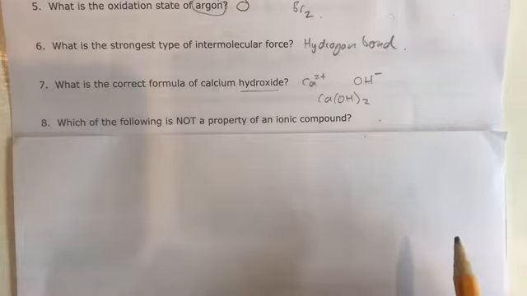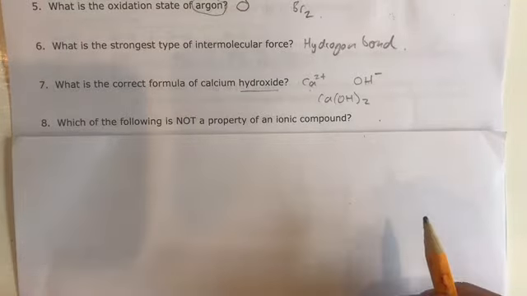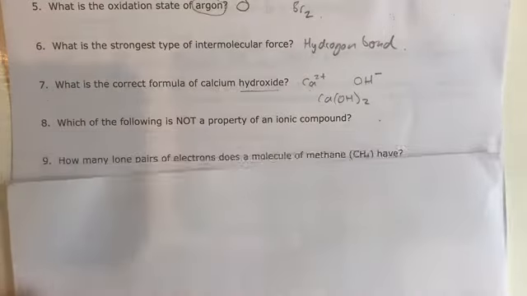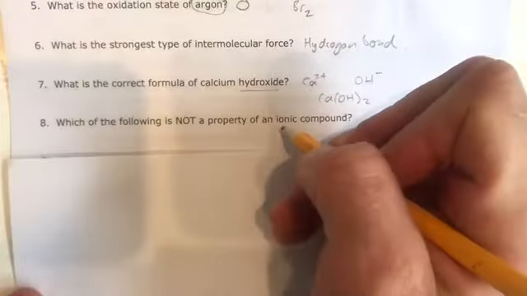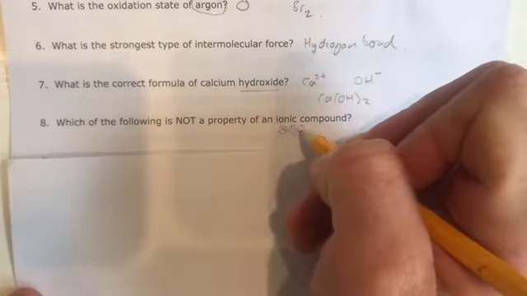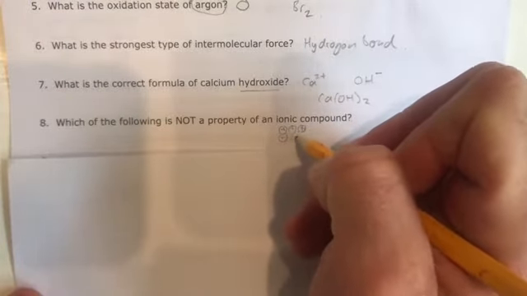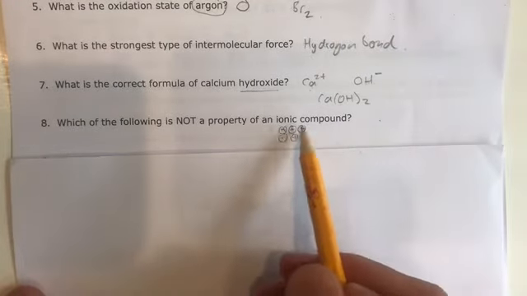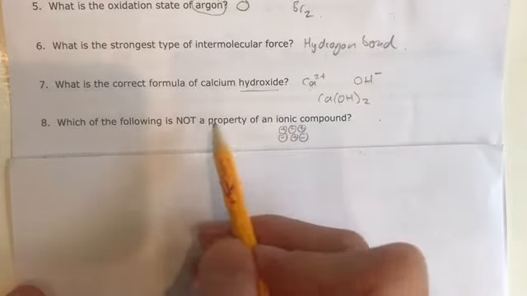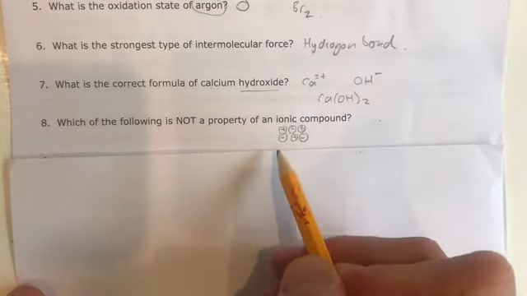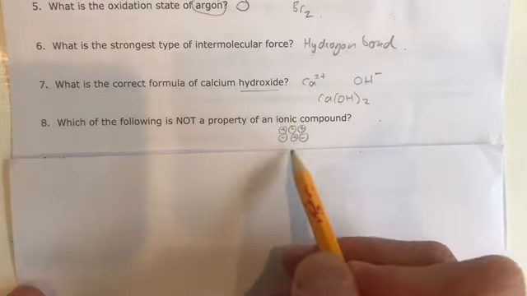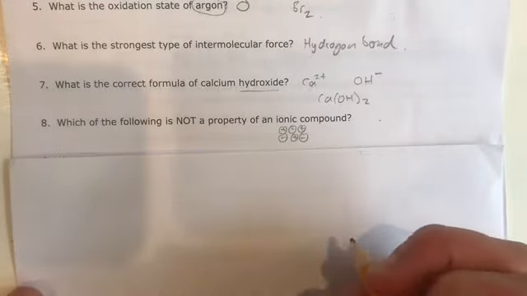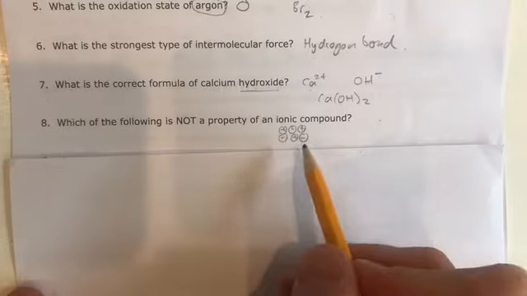Right, so conducts electricity when solid was the correct answer for that one. Ionic compounds, remember, are made of positive and negative ions, strongly attracted together. So when it is a solid, it will not conduct. You have to melt it or dissolve it to allow the ions to move. So that was that one.